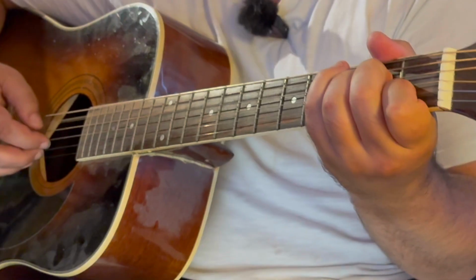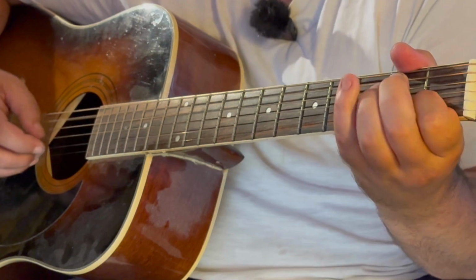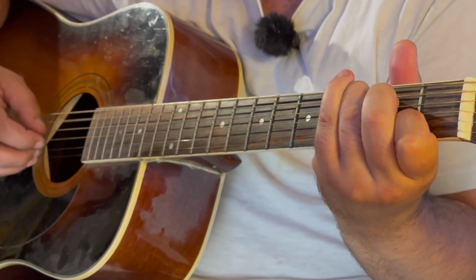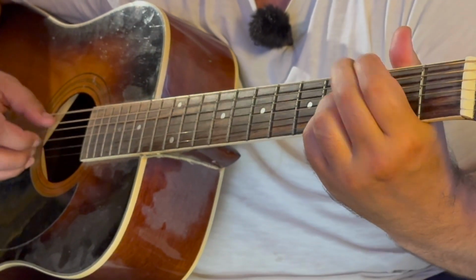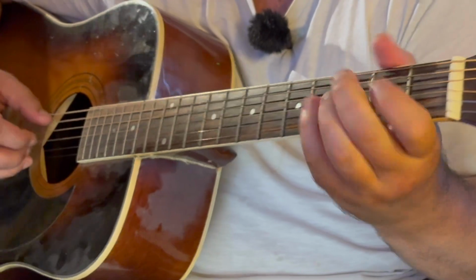Right, simple, and the guitar. The bass, we have the guitar, then I just play the bell with my foot, and the singing, well, it's just singing.